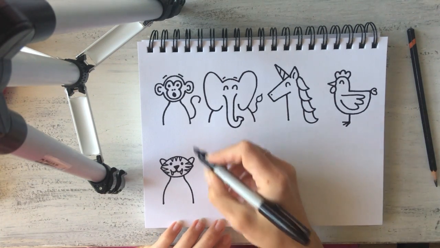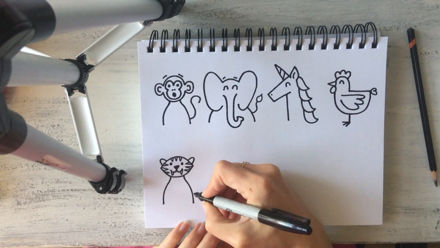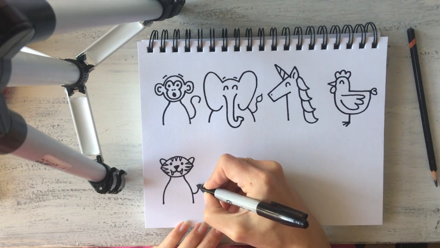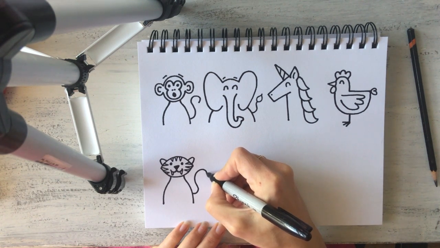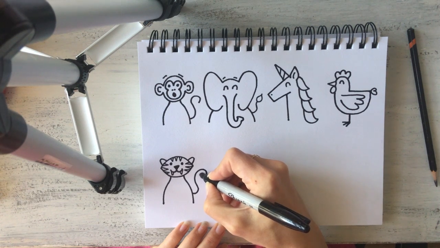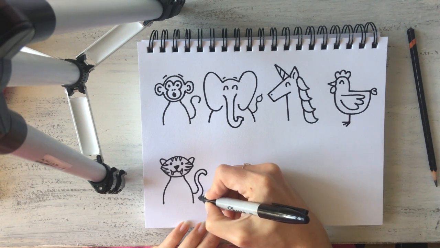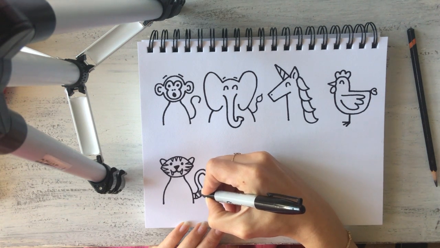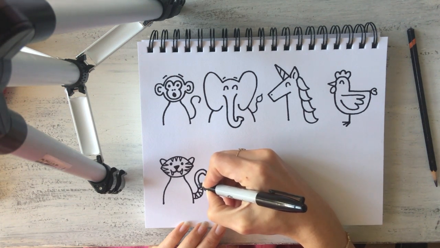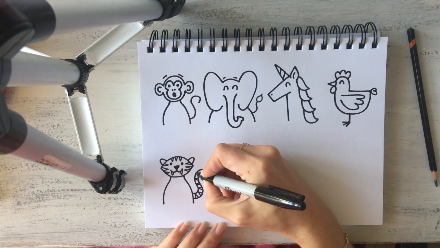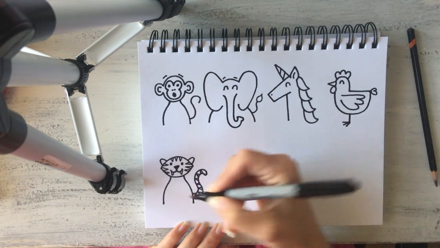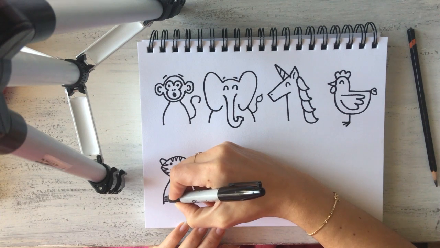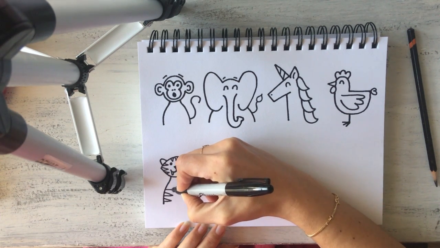And we're going to give him a bit of a thicker tail because we're going to draw some stripes on the tail. So we'll do the S shape, and then we'll follow it back round again so that we've got a thicker tail so that we can add some stripes. So I'm going to do some triangles all the way along his tail. And I'm going to do some triangles on his body, so some stripes for the tiger.